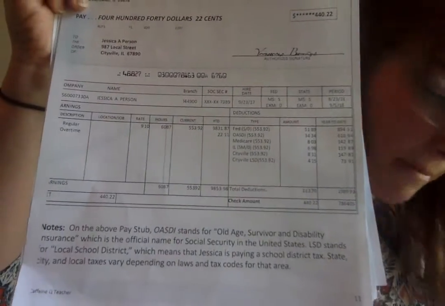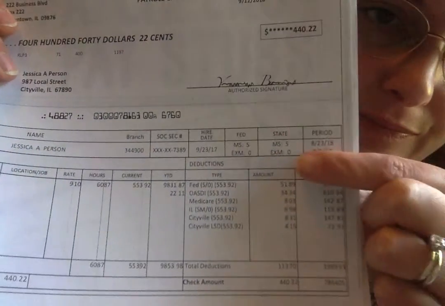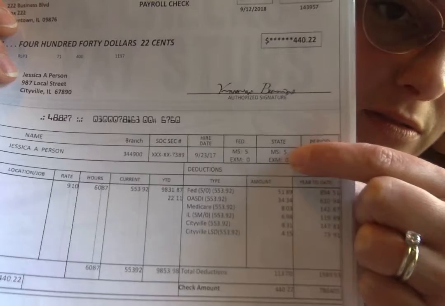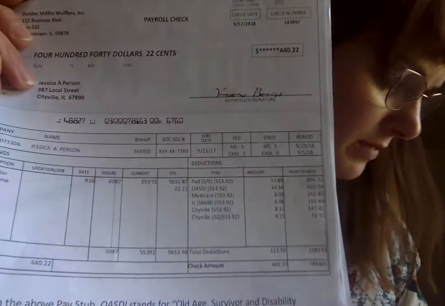What is Jessica's marital status? I found it earlier. Okay. Yeah. So marital status is S. Stands for single. She is single. So you just put S for number 8.